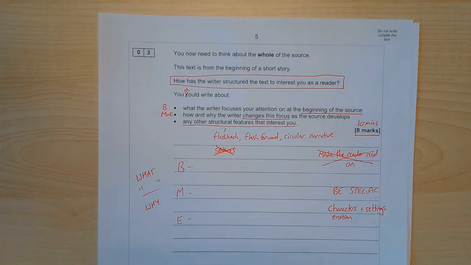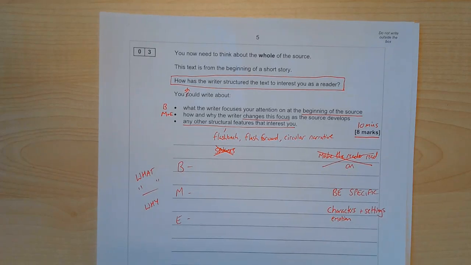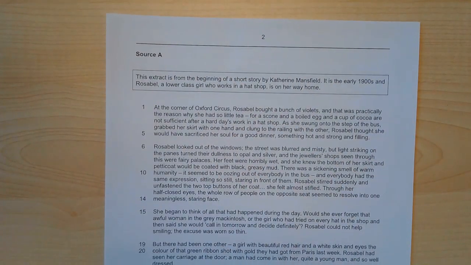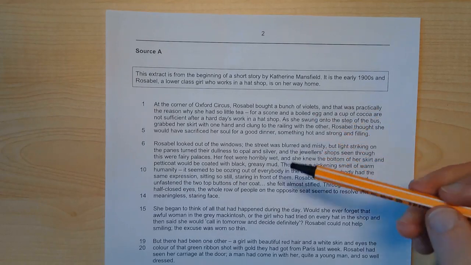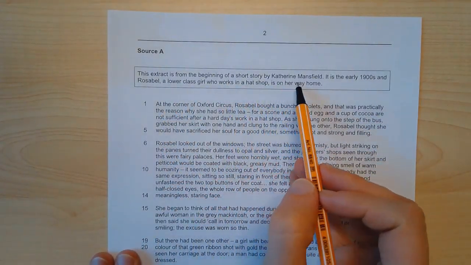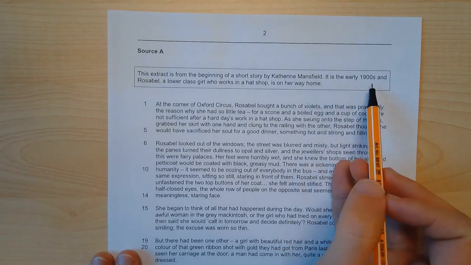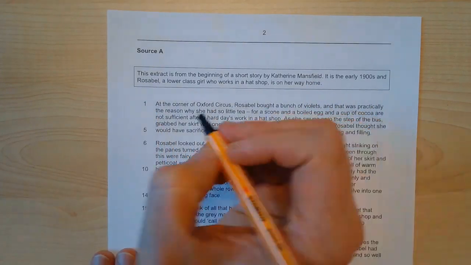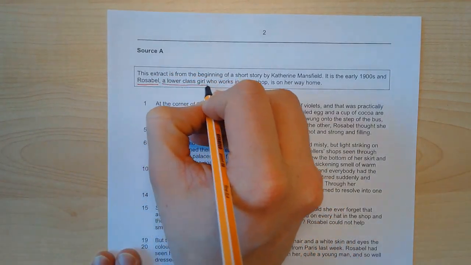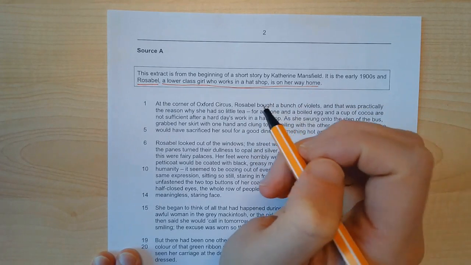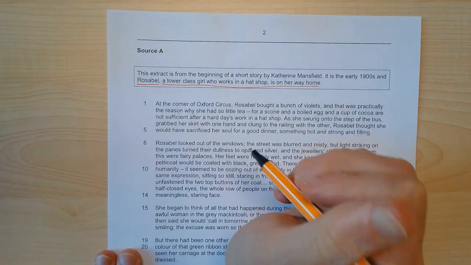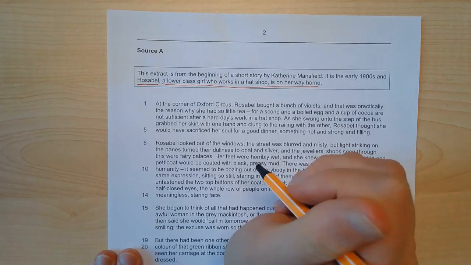So we've gone through, we've looked at the question, we know we're focusing on beginning, middle and end. Now what we need to do is apply that to a source. This source is from a trial exam you've probably done. It's an extract, we call it the Rosabelle paper. It's an extract from the beginning of a short story by Katherine Mansfield. It's the early 1900s, and Rosabelle, a lower class girl who works in a hat shop, is on her way home. Clearly, we are probably going to be looking in some sense at this girl called Rosabelle and why we focus on her and how she's feeling.